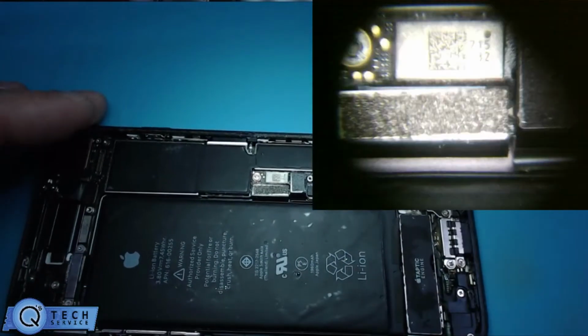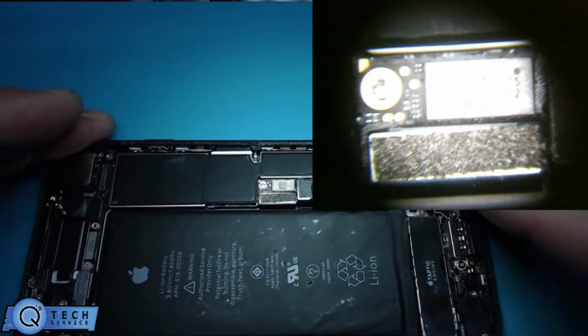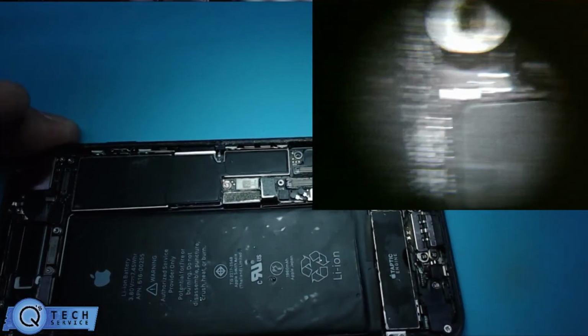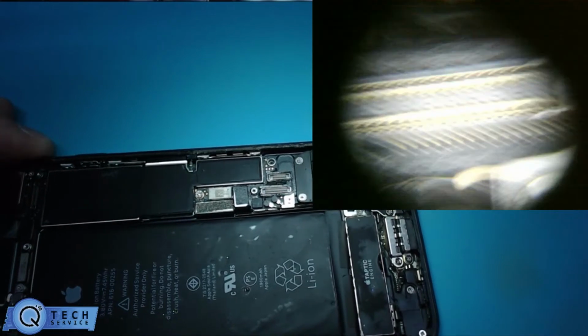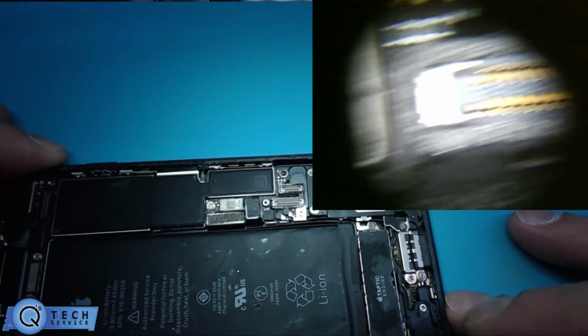You know, I'm curious to see if the phone, let's look over here, some of these components over here. Okay, nothing appears to be damaged.